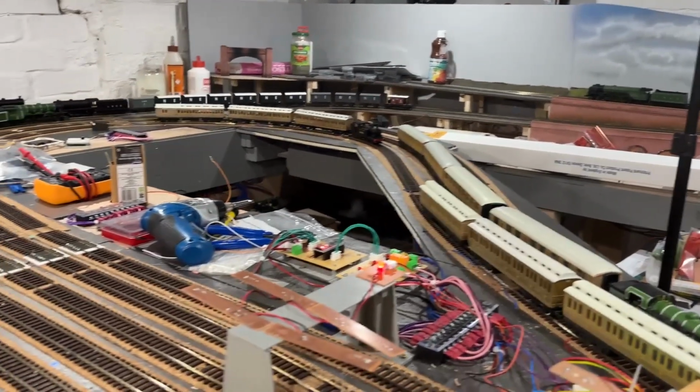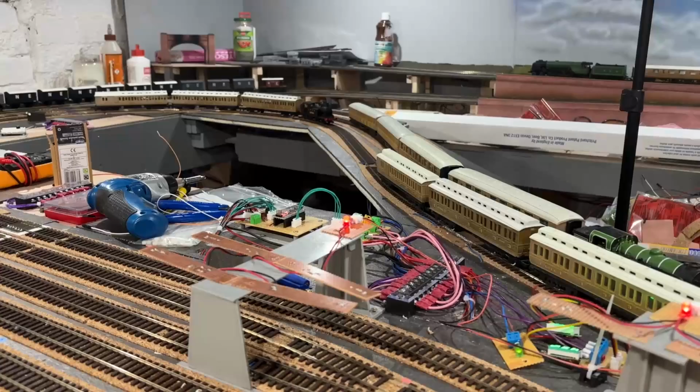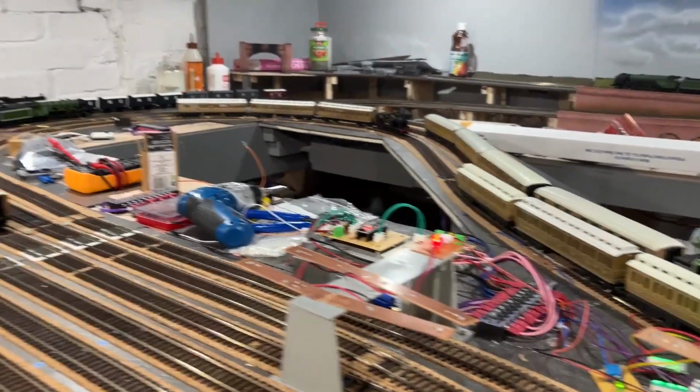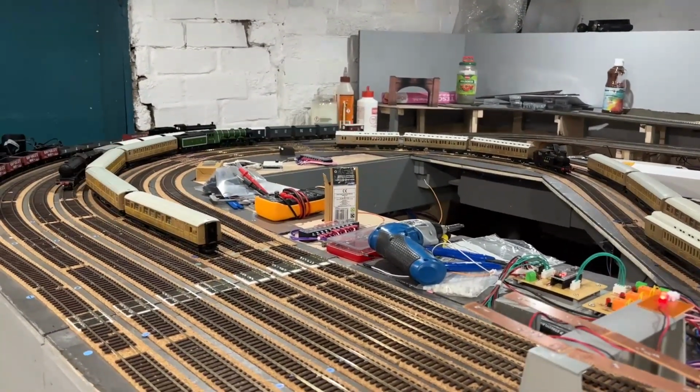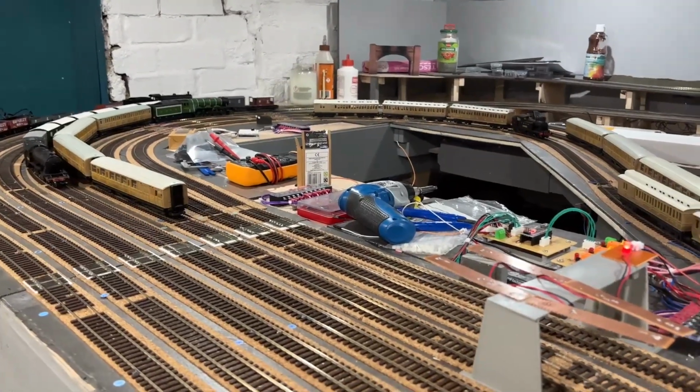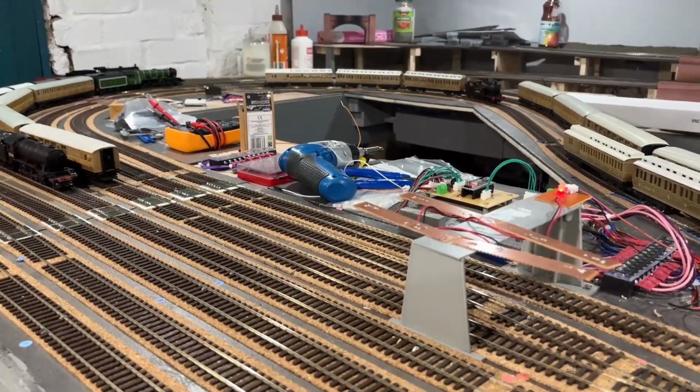But that's basically it for this little update. Nice and simple. A little bit of scenic work. Obviously there's more still to do, but there we go. As the wonderful little K3 comes round. Otherwise, I shall leave you all to the rest of your week.